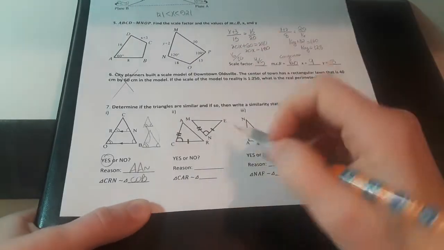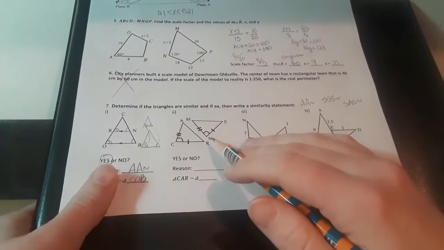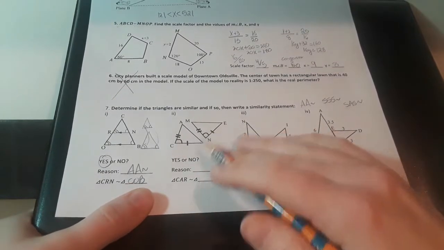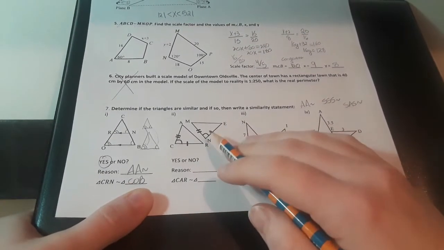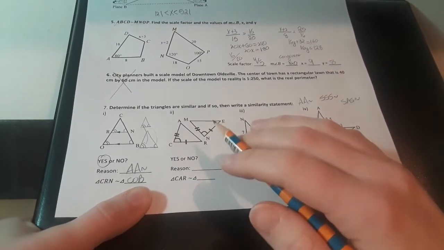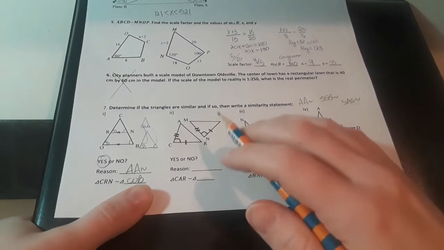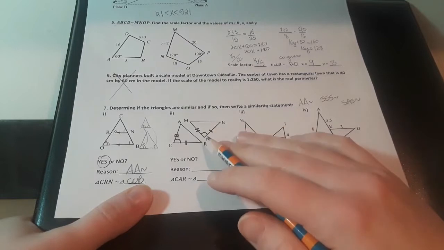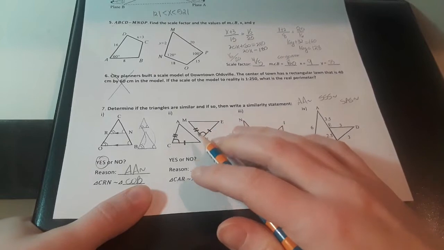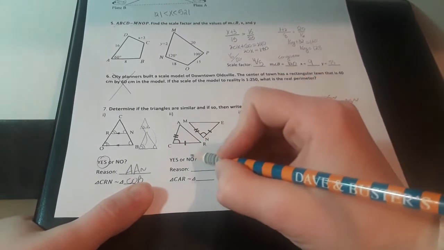Okay, this one again, it does not give me side numbers, so I don't know if it is proportional, because they haven't given me any numbers to work with. These triangles are actually congruent by side angle side, but we're not talking about congruency here, we're talking about similarity. So for these ones, we're going to say no for this one, because again, we would consider this congruent, and we're talking specifically about similar. So even though they have the congruency marks, they don't have numbers, so I can't actually check to see if they're proportional. So for this one, I'm going to say no.